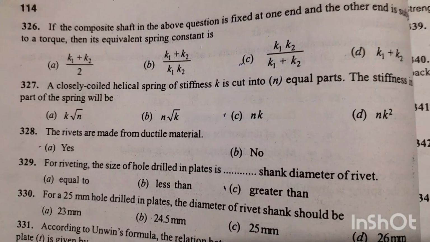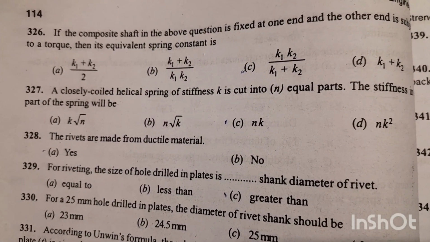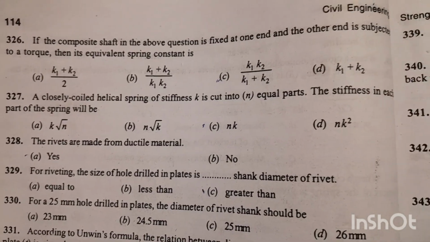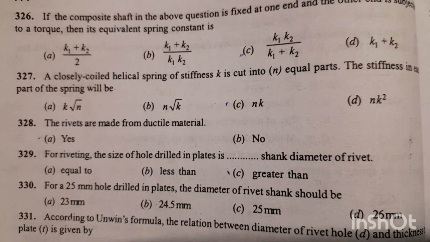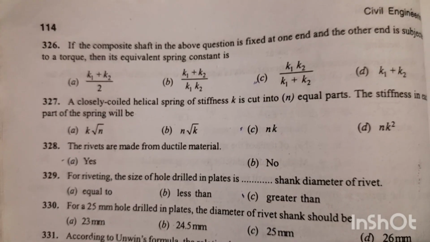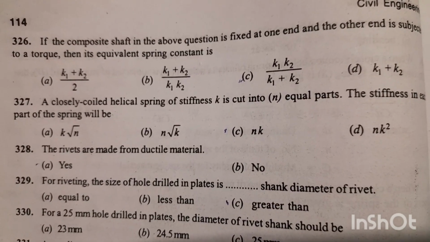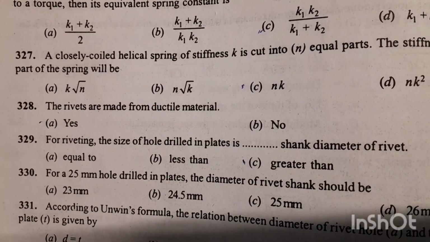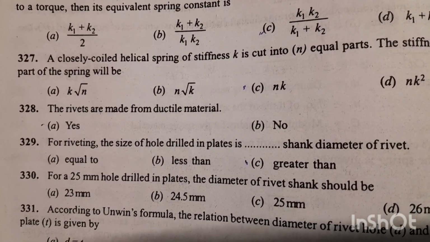Next question 327. A closely coiled helical spring of stiffness K is cut into n equal parts. The stiffness in each part of the spring will be. Option number C is the right answer, nK, as the stiffness of the spring K is inversely proportional to the number of parts of the spring. Next question 328. The rivets are made from ductile material. Option A is the right answer.